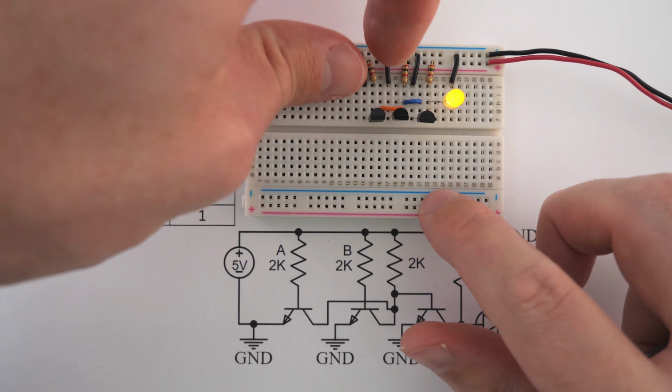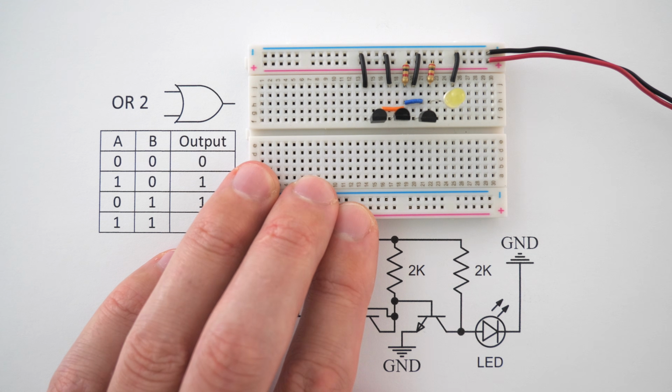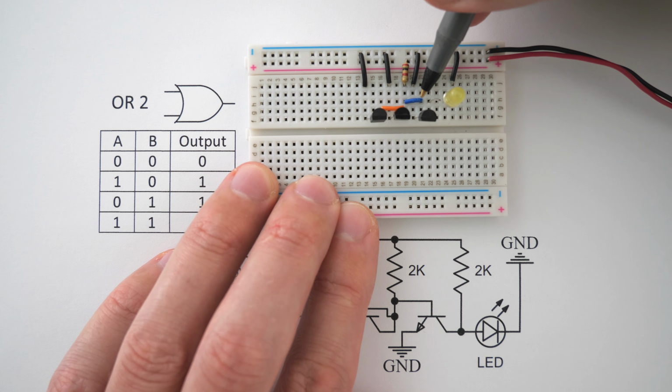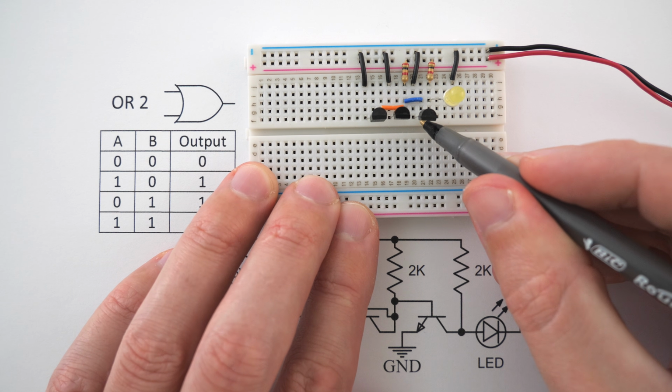Now, if we remove input A and we look at what's going on, now none of the current is flowing from this positive 5-volt rail into these grounds, and all of the current is going to go across this blue wire and into the input of this third transistor.